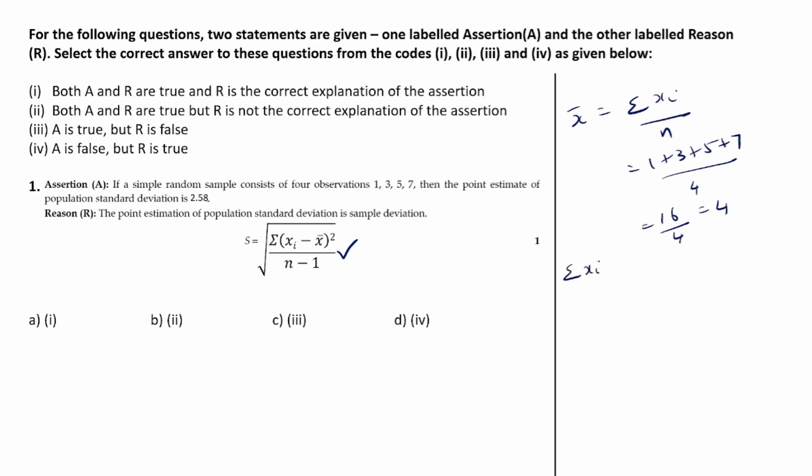Now summation xi minus x bar the whole square. It is 1 minus 4 the whole square plus 3 minus 4 the whole square plus 5 minus 4 the whole square plus 7 minus 4 the whole square. So this is minus 3 the whole square, 9. This is 1.